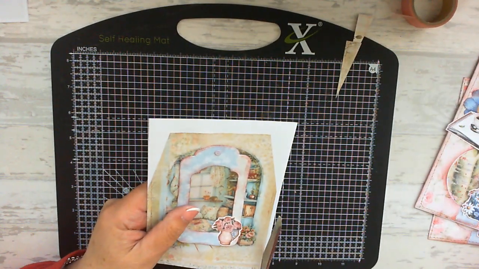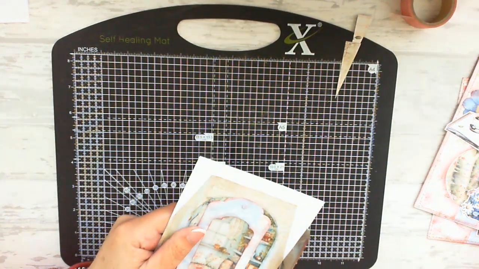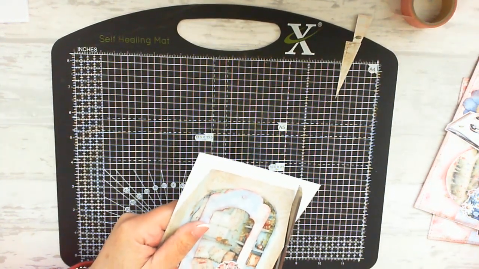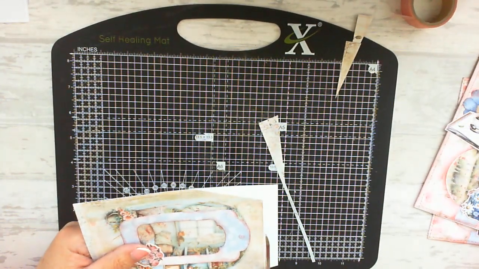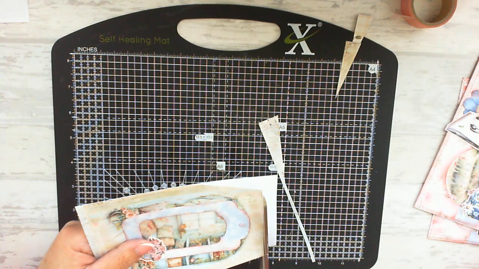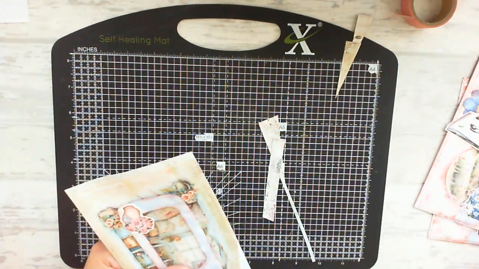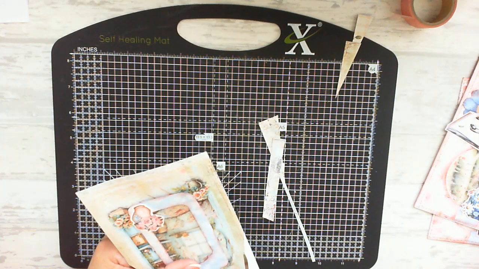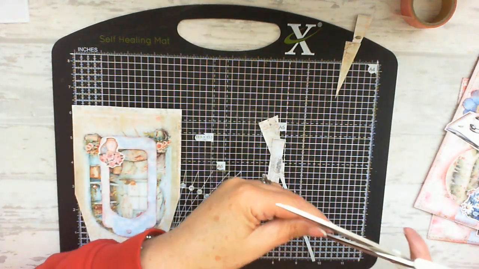I might round the corners of this one on the bottom there, because the inside tag, the window tag, has got rounded corners. I might do that with the large tag. There. There.